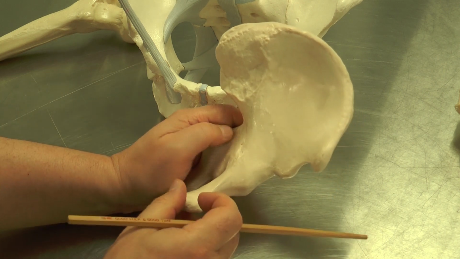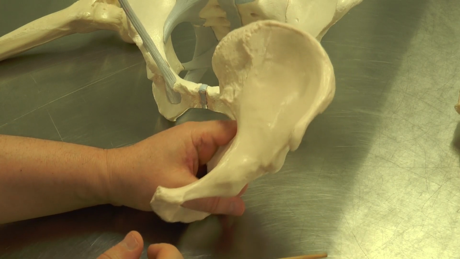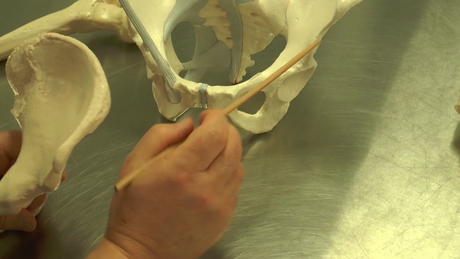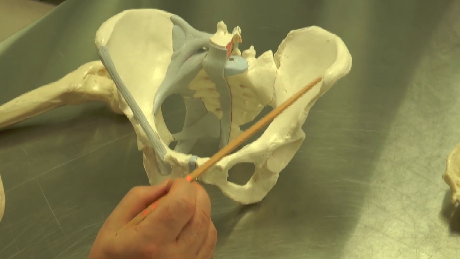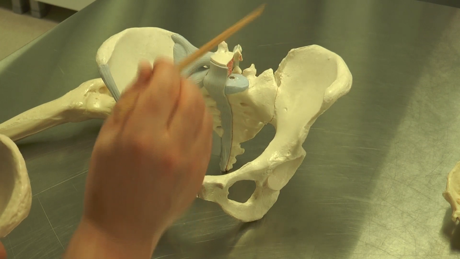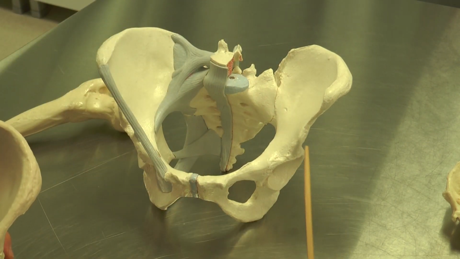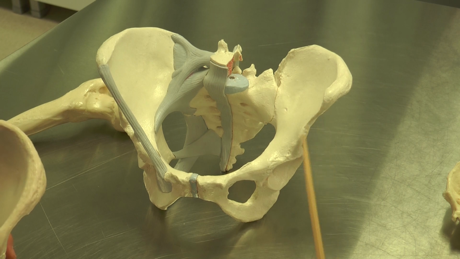These serve as attachment points for certain ligaments and muscles, which is really important. Let's look over here. We have the anterior superior iliac spine here, and this is the anterior inferior iliac spine. On the posterior side, which we don't see here, we have the posterior superior and posterior inferior iliac spines. Let's look at the anterior part now.